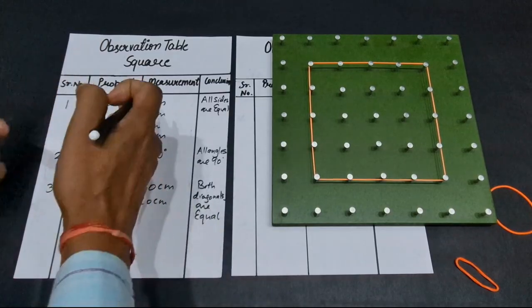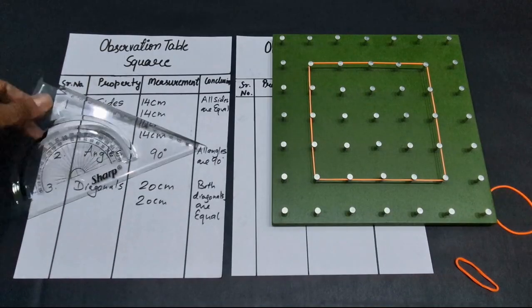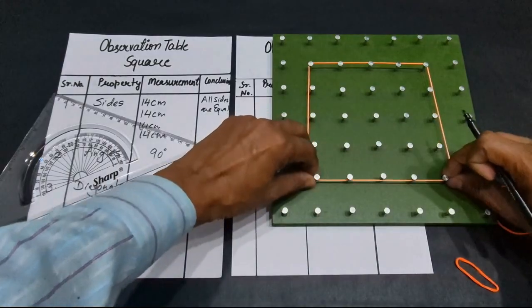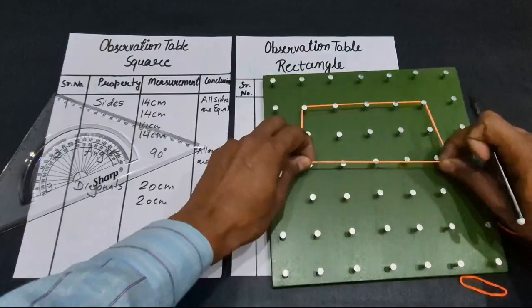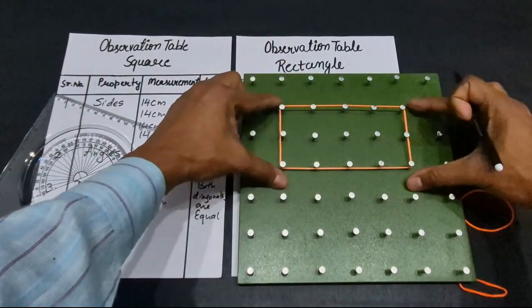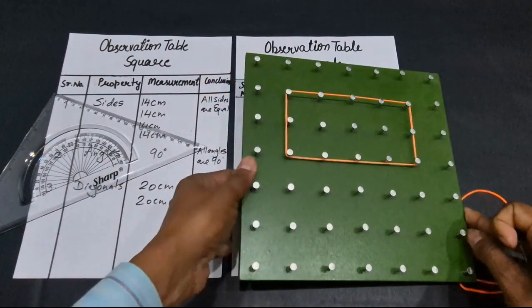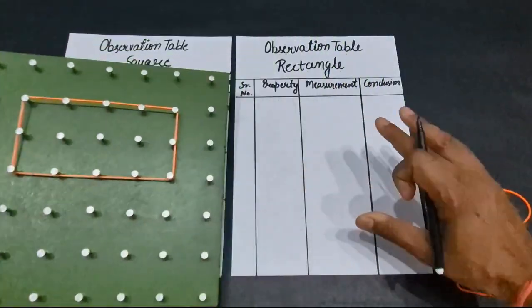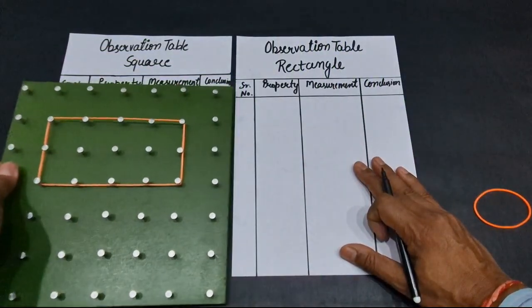So these are the properties of a square, and simultaneously we have to do the same thing for rectangle. And for making a rectangle, I will remove these two and put them here. Now this forms a rectangular shape. Now the similar observations will have to be done for the second table, that is the rectangle.